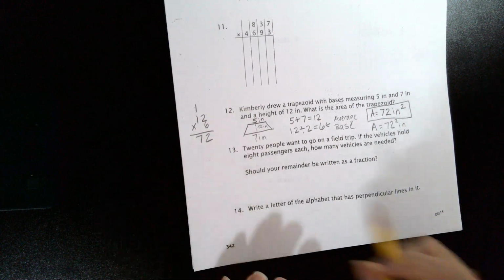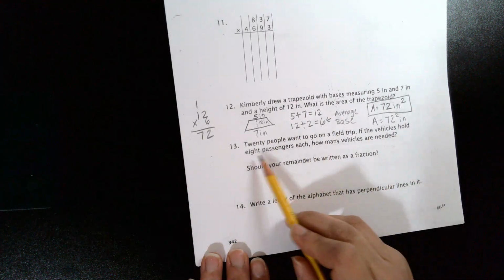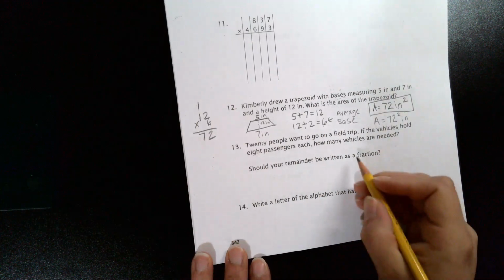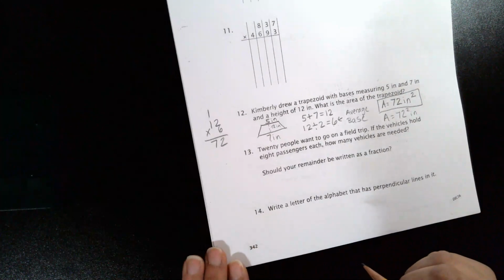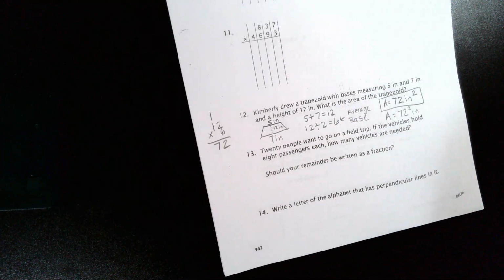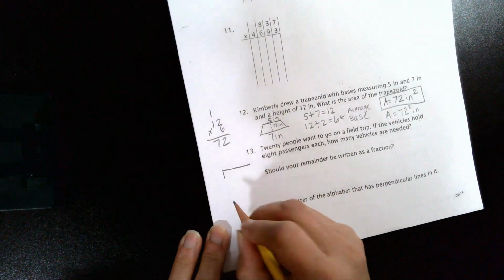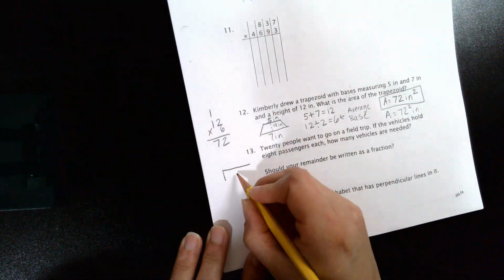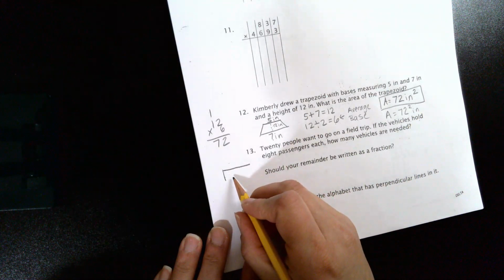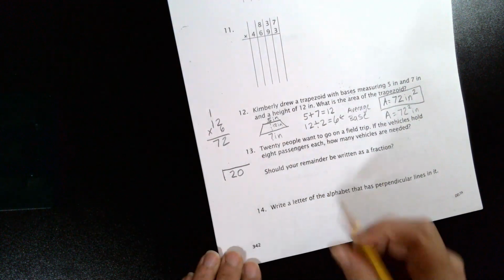Okay, so this one says 20 people want to go on a field trip. If the vehicles hold 8 passengers each, how many vehicles are needed? Okay, so over here, there's 20 people, and each vehicle can only hold 8. So we're really breaking those 20 people down into groups of 8. And when we're breaking things down into groups, then we know that our answer is going to be smaller, so we know that we're going to have to do division, okay? Because when you divide, the numbers get smaller.